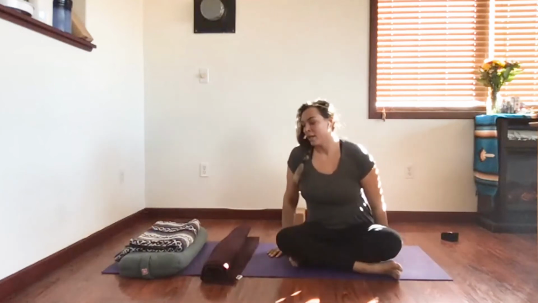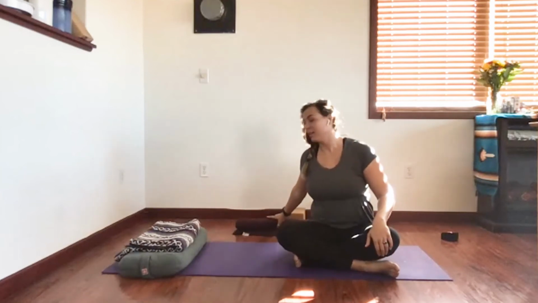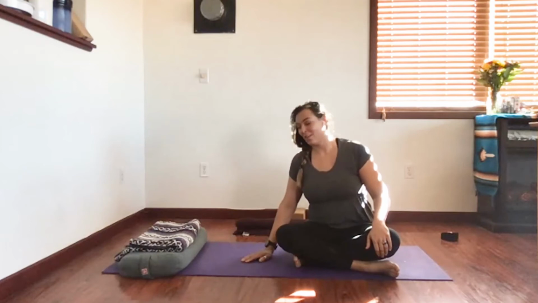So these are great poses and things to practice either before you get your day started or maybe even at the end of a longer day.